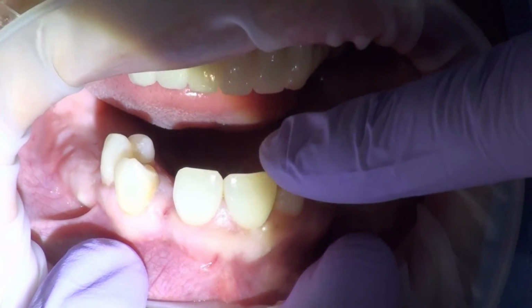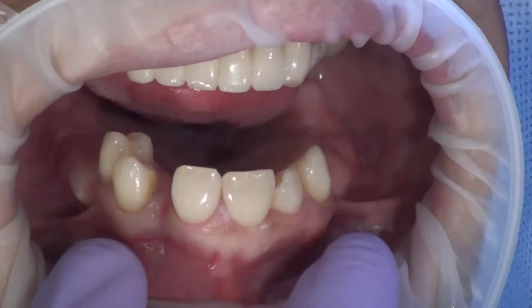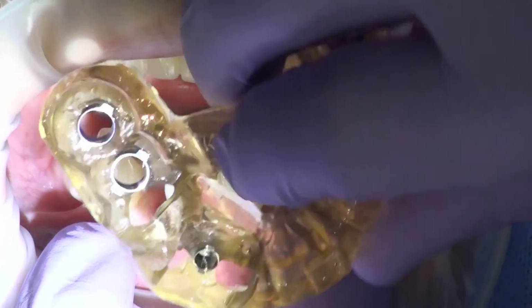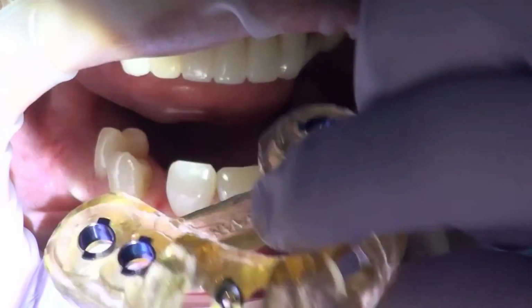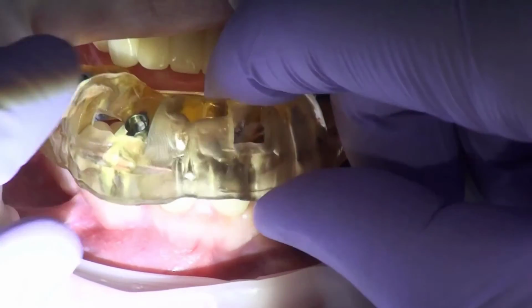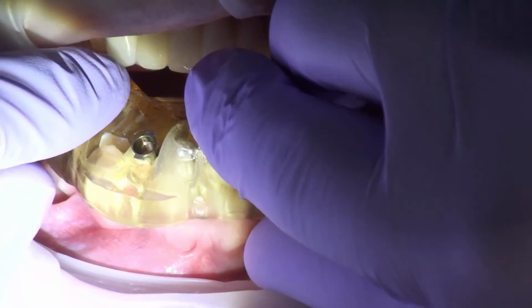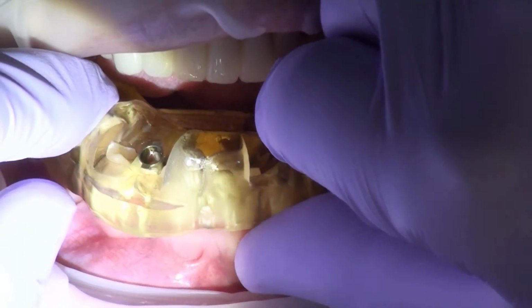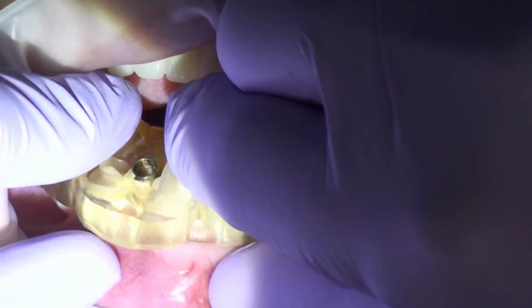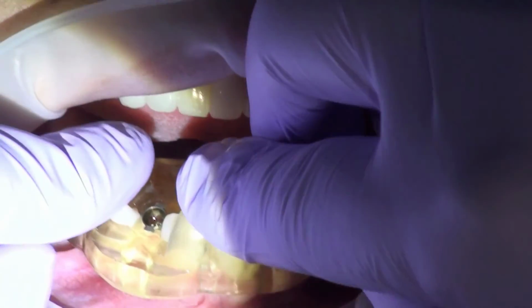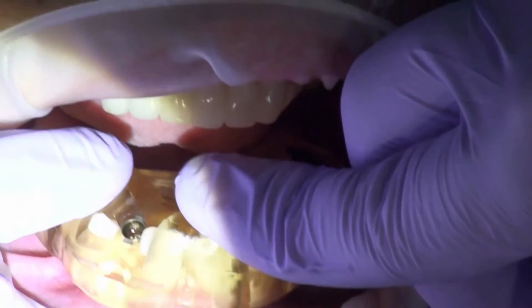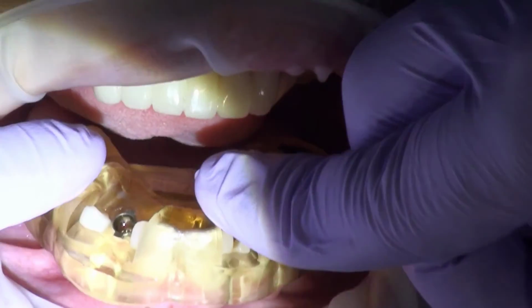The first thing we're going to want to do on any case is to make sure we try our guide in and it fits properly. This is always an exciting thing, because if this guide doesn't fit just beautifully, we can't start with our surgery yet. So I'm going to go ahead and roughly seat it, and then once I feel like we're lined up, I'm going to put some good pressure, and this one literally clicked into place, which I will take.